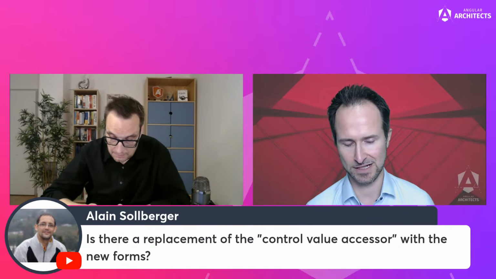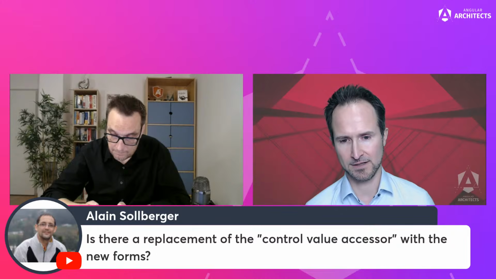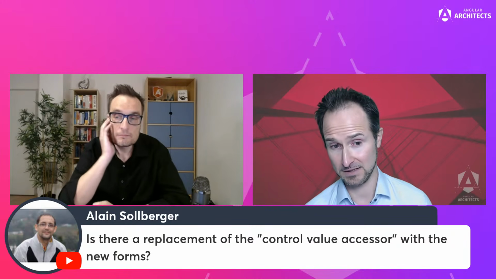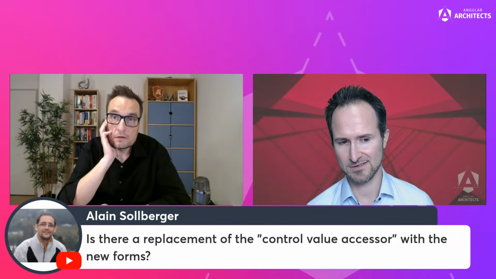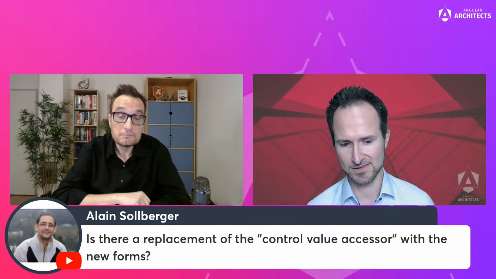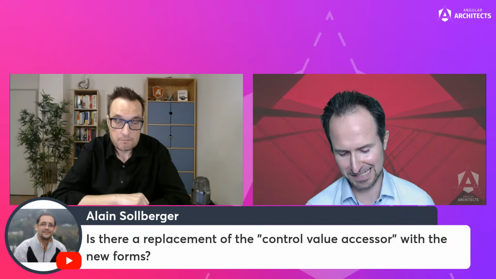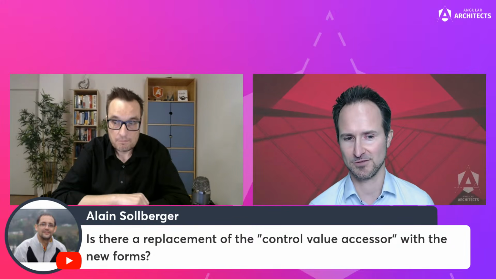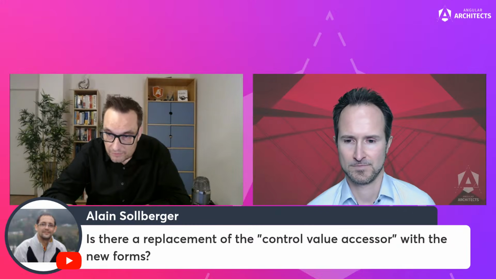Nevertheless, the control value accessor is still here in third-party packages and in your own source code, and the Angular team is striving for compatibility in this area, right? So that you can still use control value accessor implementations in combination with the new signal forms, but for the future you have leaner, simpler APIs on how to implement the same concept without a control value accessor. Yeah. Perfect.